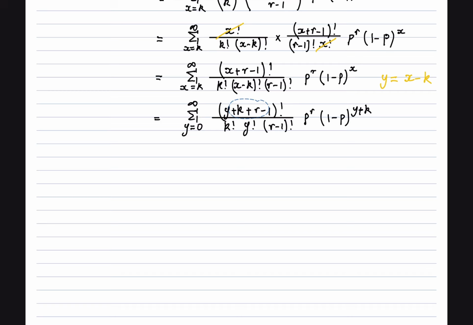So if we have a k plus r in its place, instead of having a p to the r as we have normally, what I really want to be able to see is a p to the r plus k out the front. Now that's actually quite simple to do.